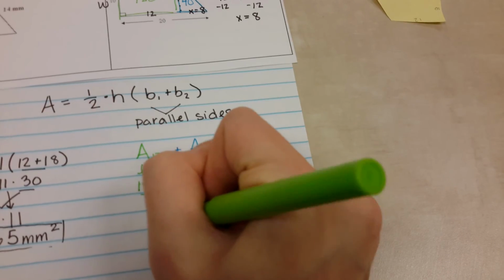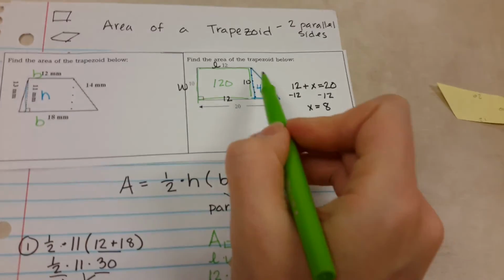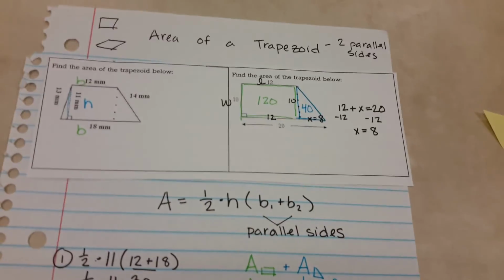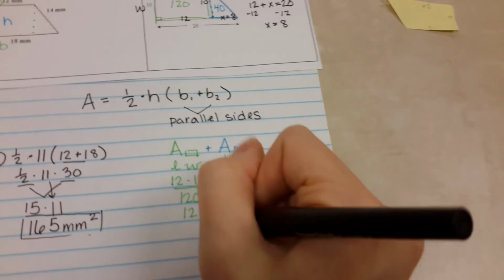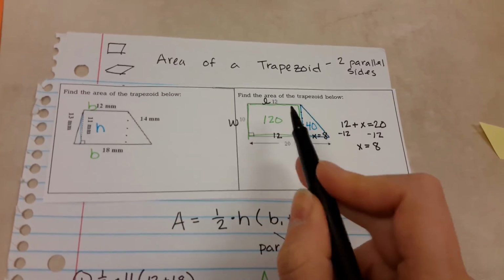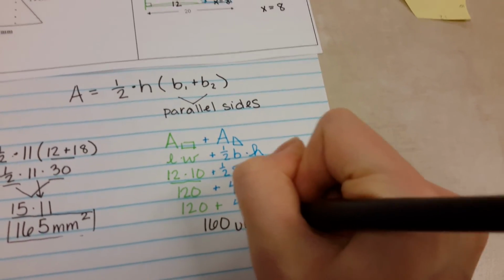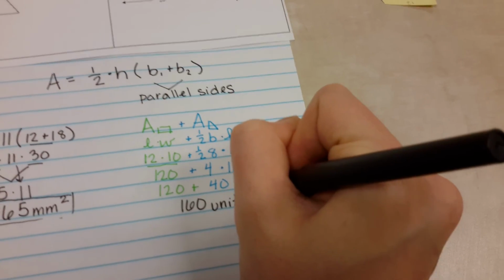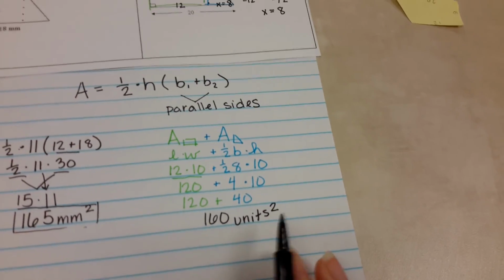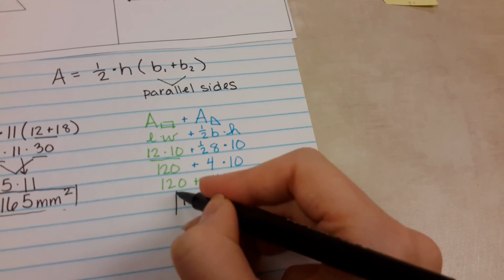So we are going to add those up to find the area of the entire trapezoid. And our answer is 160. In this problem, there are no units, so we are simply going to write units, whatever those units may be, squared, because area is always squared.